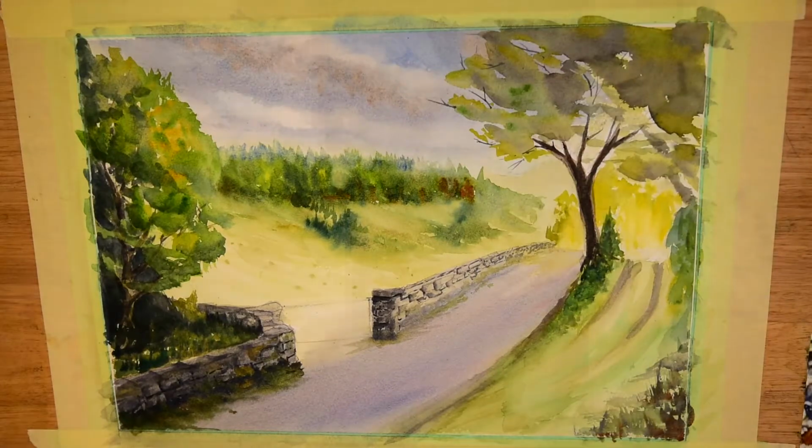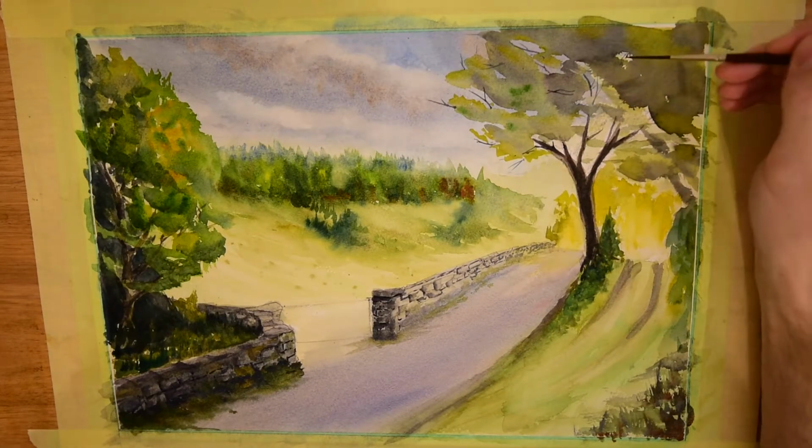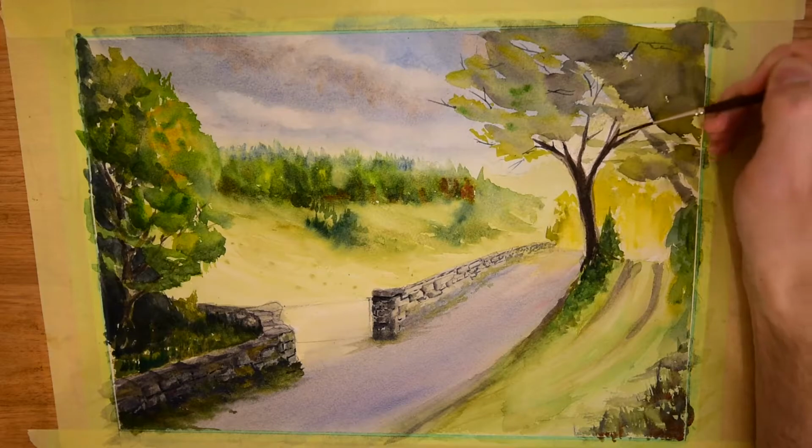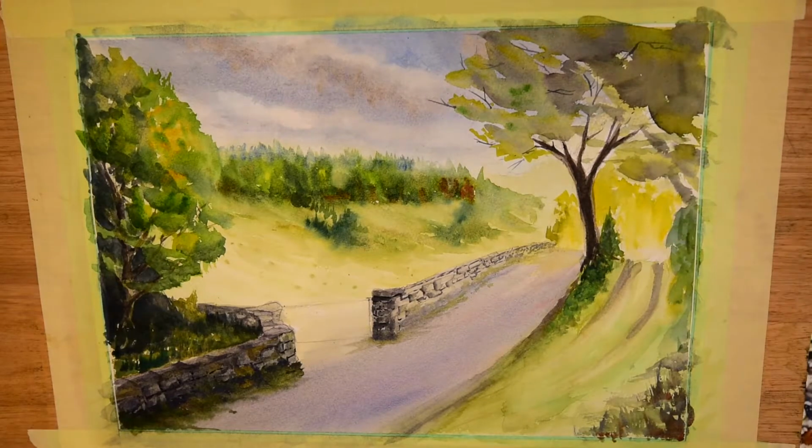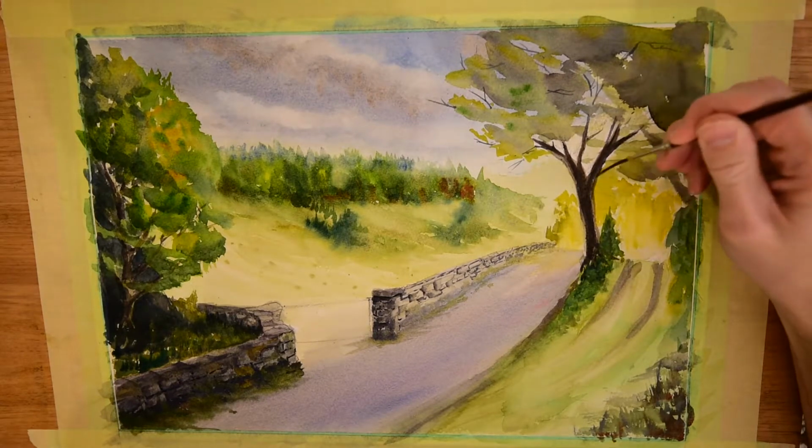I'm just using my rigger to add in some finer details with branches, and in a little while I'm going to be going back in and completely adding a lot more contrast to that tree.